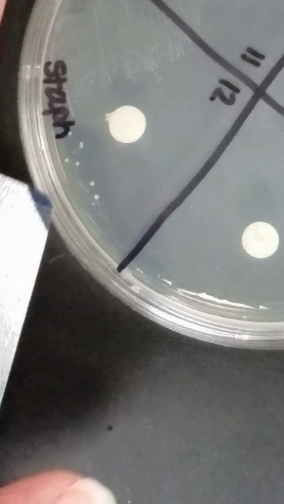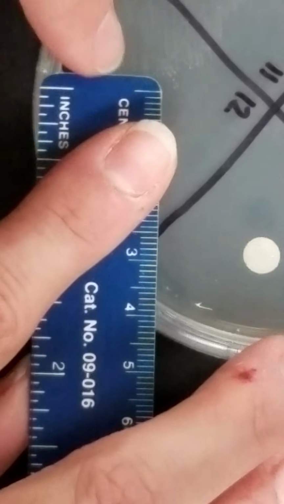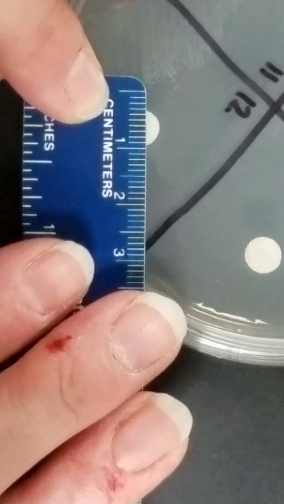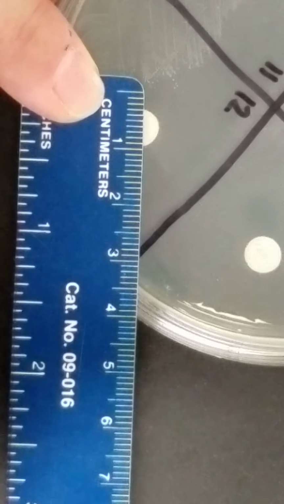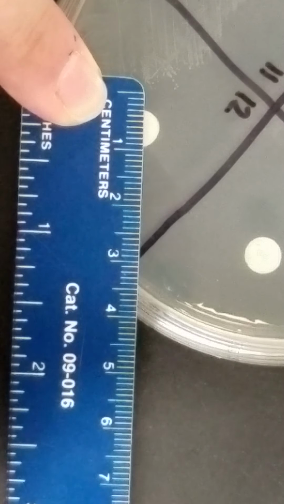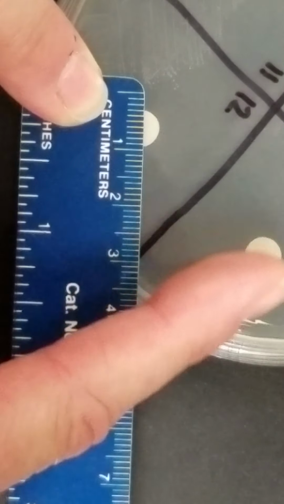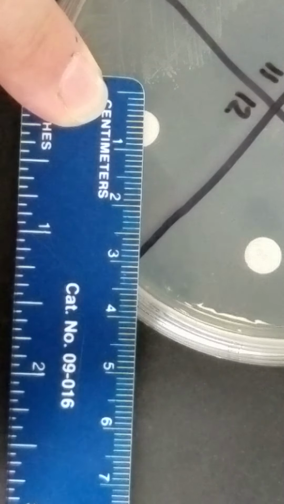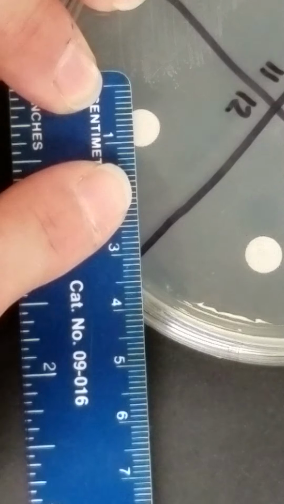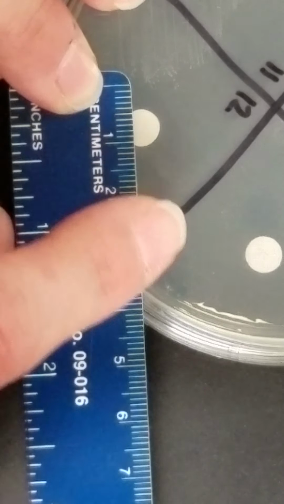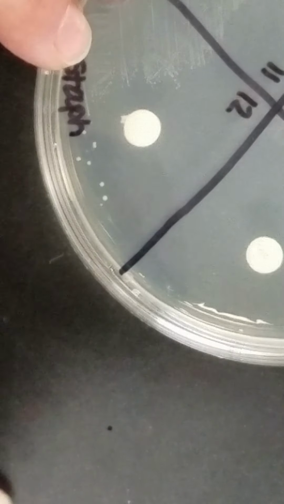And then 12, I'm just going to measure to the halfway point there, and then double it, because whatever 10 was has affected the zone around 12. So I'm going to say I have about 14 millimeters on 12.